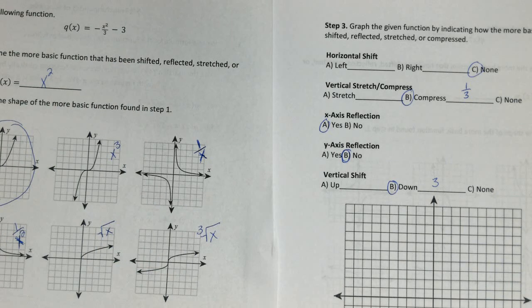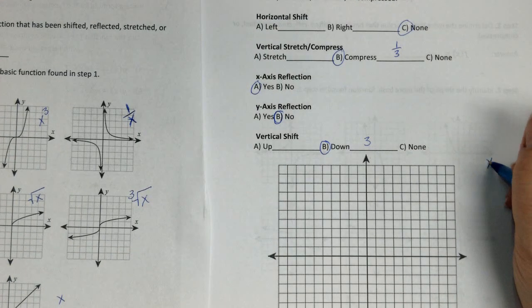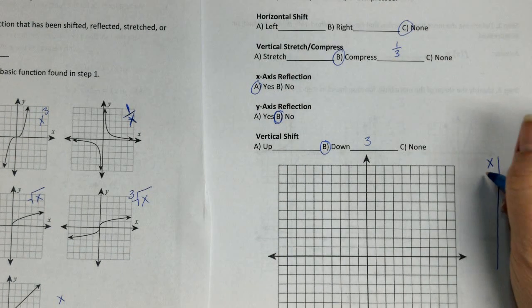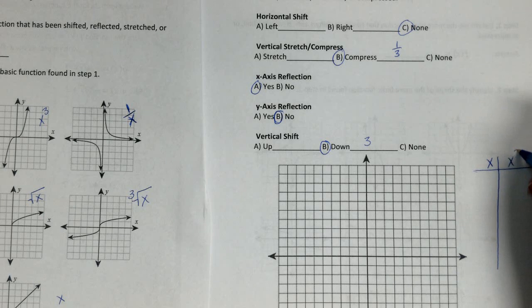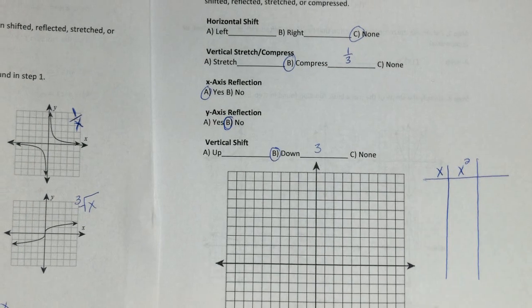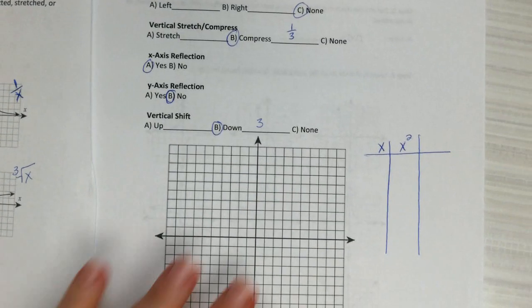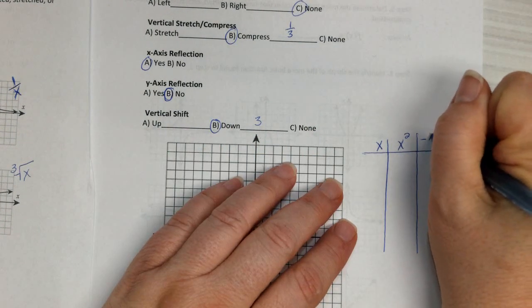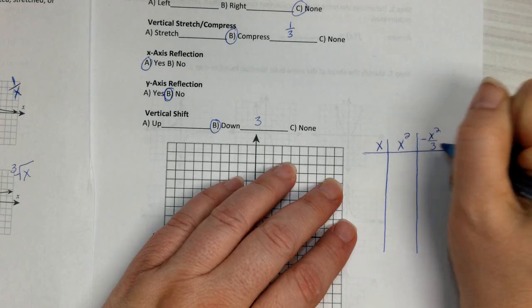Okay, we good? Now we get to graph it. So when I'm graphing these, what I like to do is make a little table to kind of help follow where these points are going with all these transformations. So I have x, my input, I have my parent function, x squared, and then I have my transformed function, just negative x squared over 3 minus 3.